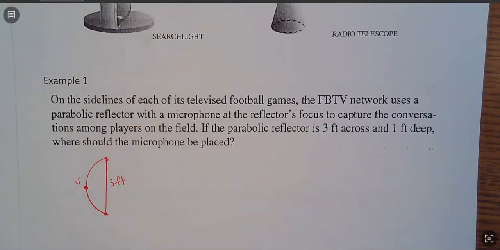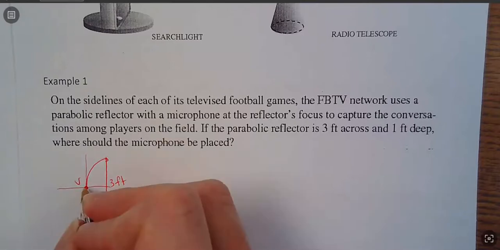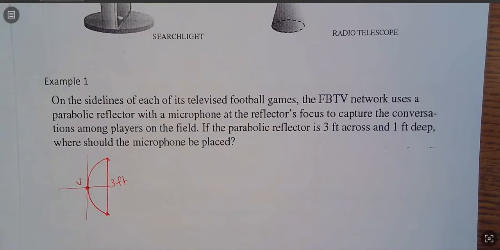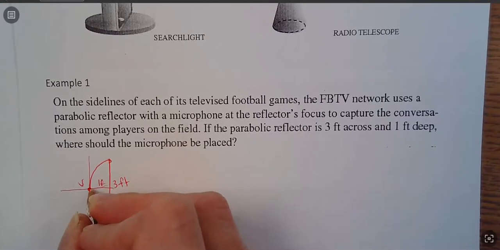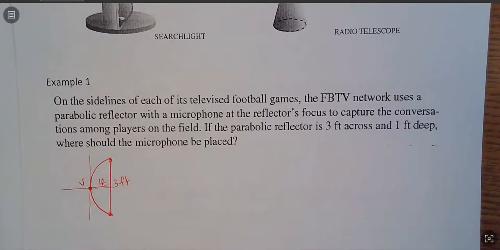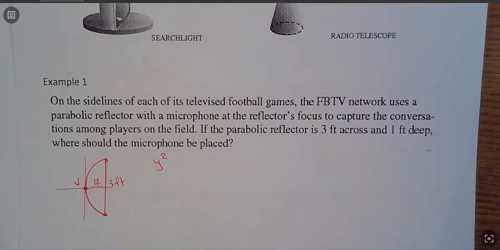The easiest kind of parabola is when the vertex is at the origin, so let's slap down a Cartesian plane and say that's the origin. This is 1 foot deep, 3 feet wide, and we're trying to find the focus. If the vertex is at 0, 0, and I chose to aim it to the right, my equation would be y squared equals 4p times x.